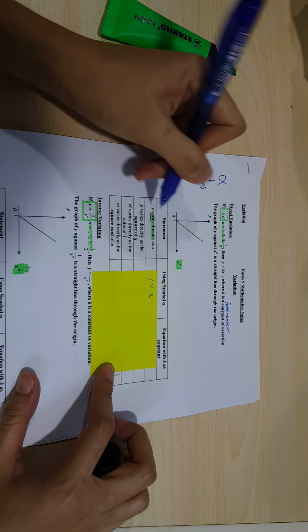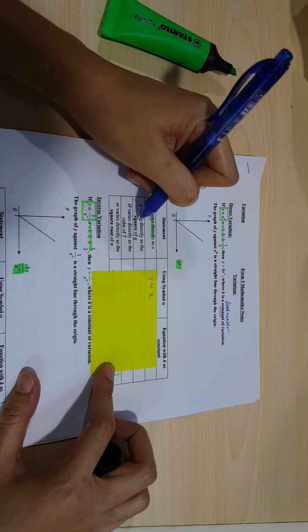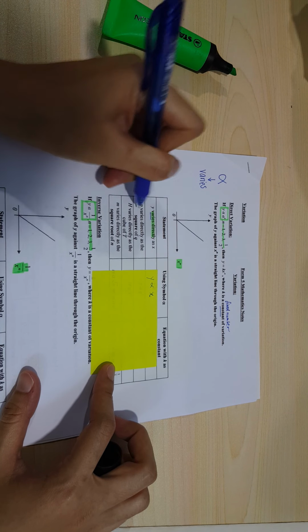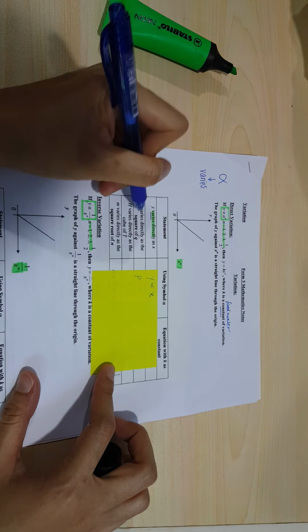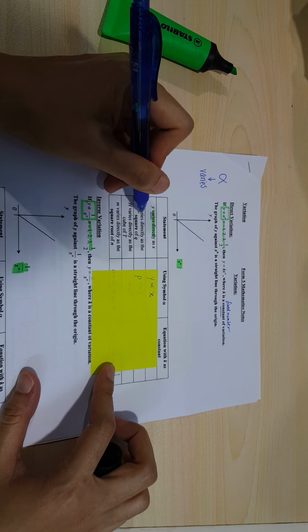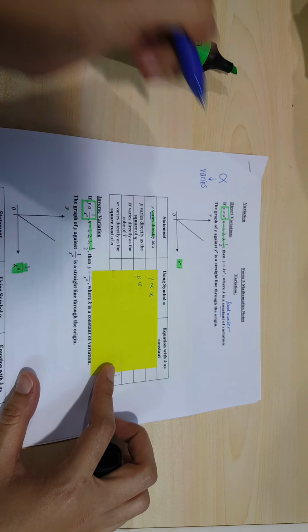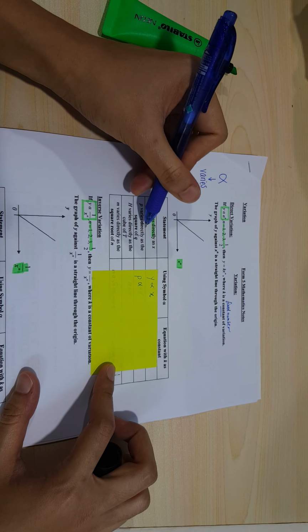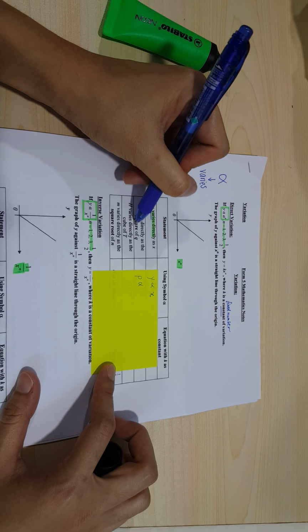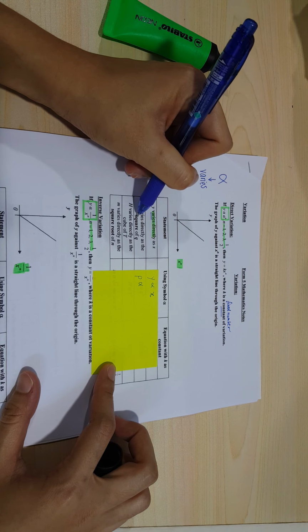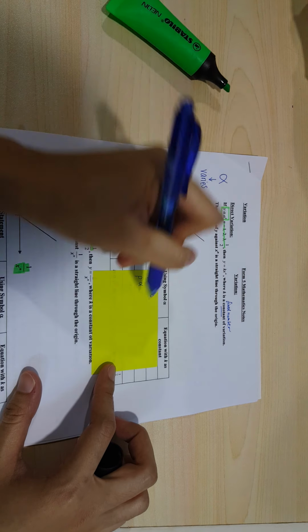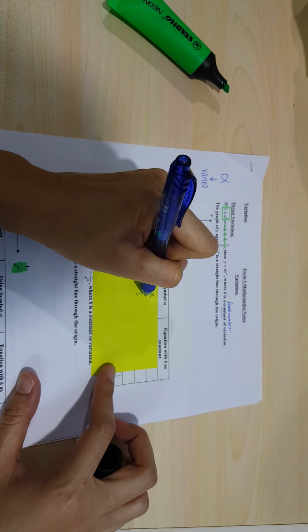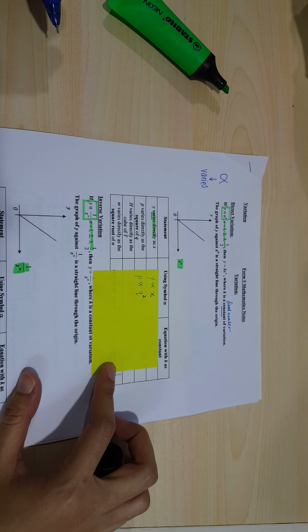Okay, next one. P varies directly as the square of Q. P, write down, it says varies, so use this symbol, directly, so straight away you copy down directly as the square of Q. It means Q squared.